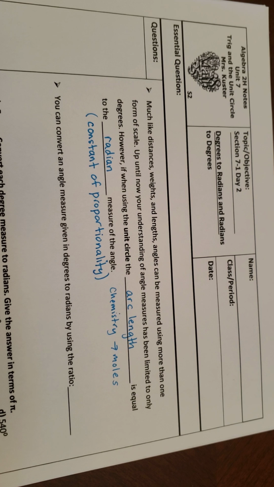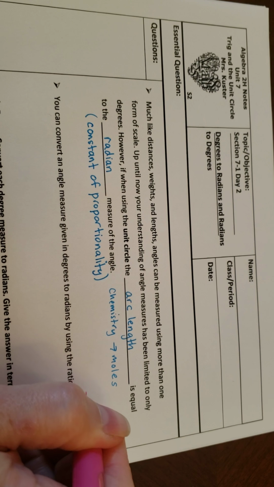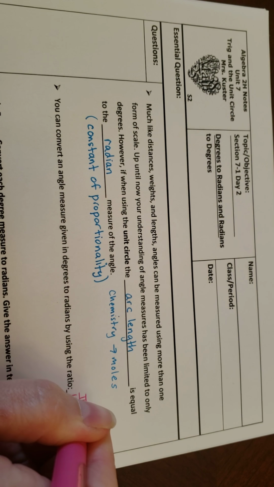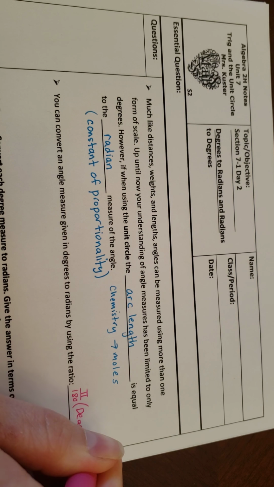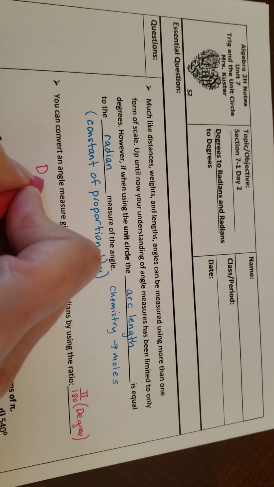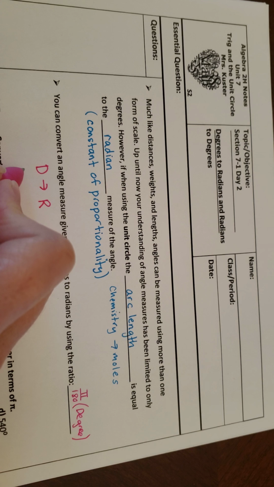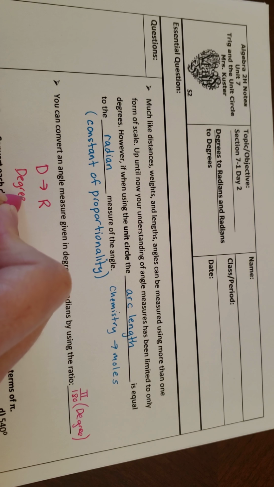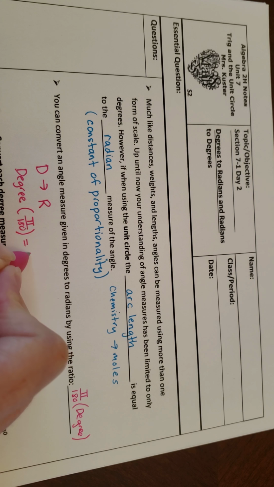So the first thing we'll work on is taking the degrees and putting it into radians. And the way we do this is you do pi over 180 times the degrees. Okay, so anytime that you want to go from degrees to radians, you're going to basically multiply the degree number by pi over 180, and that'll give you the radian number.